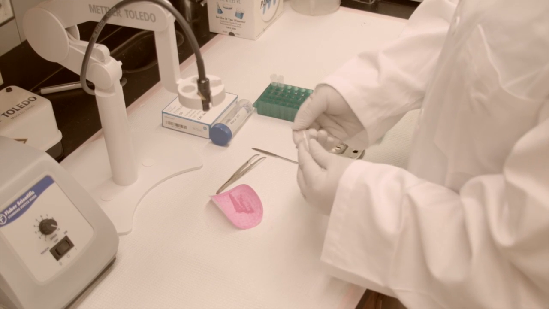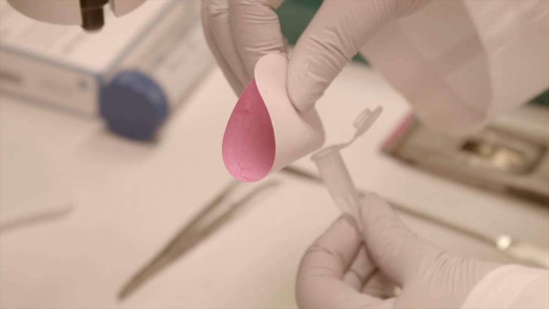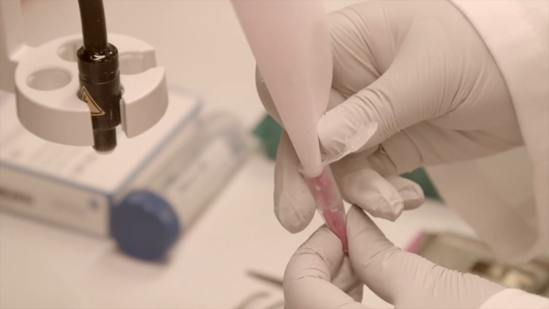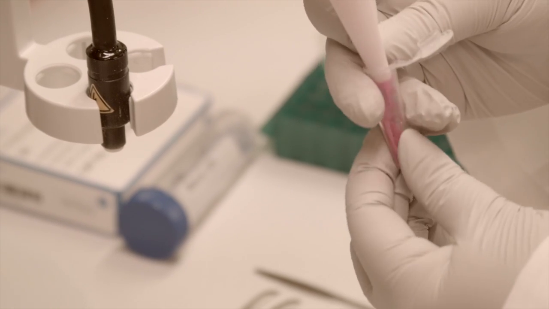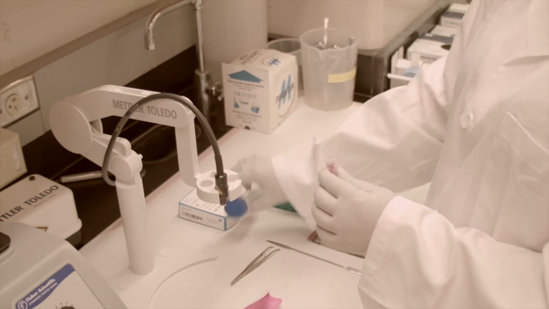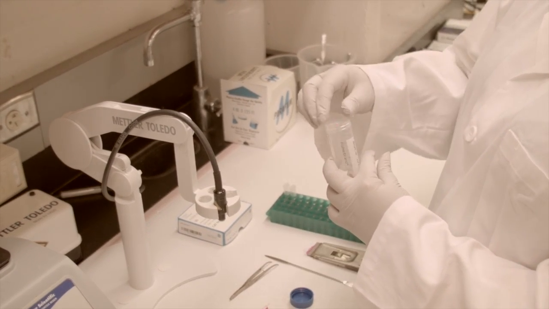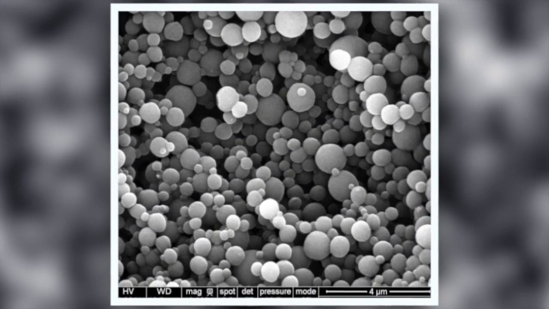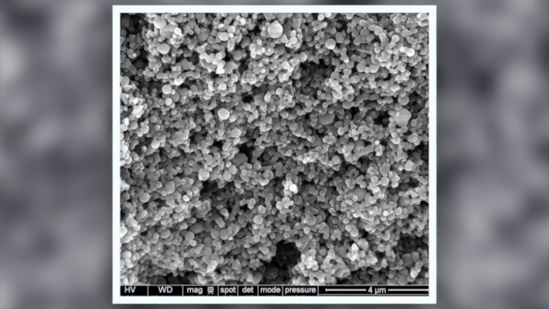Place the nanoparticles in a microcentrifuge tube for storage. The nanoparticles should be stored dry with desiccant at negative 20 degrees Celsius or below. Before use, the nanoparticle morphology and size are verified with scanning electron microscopy.